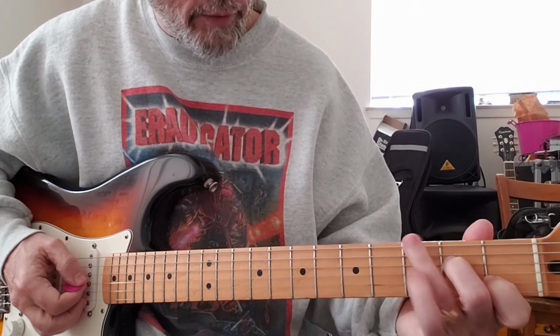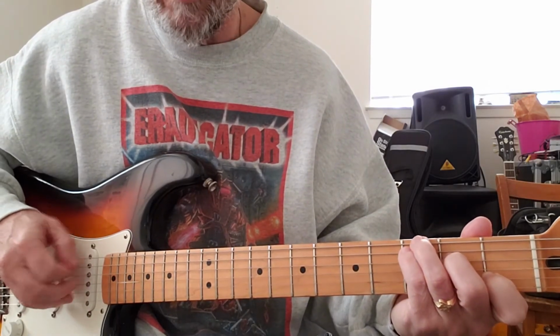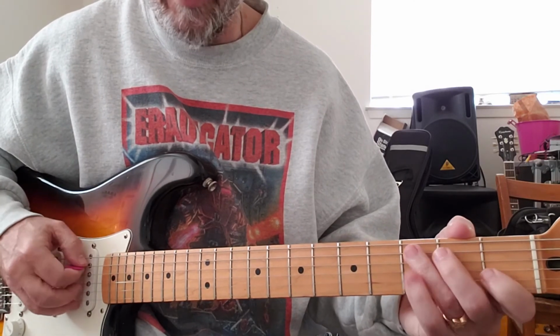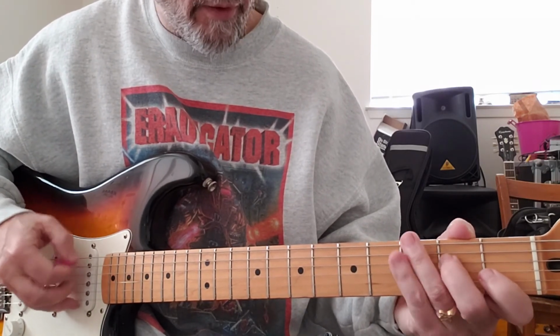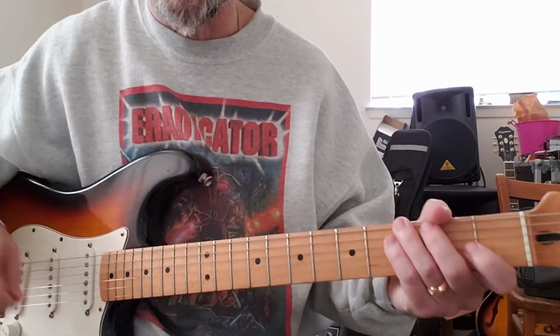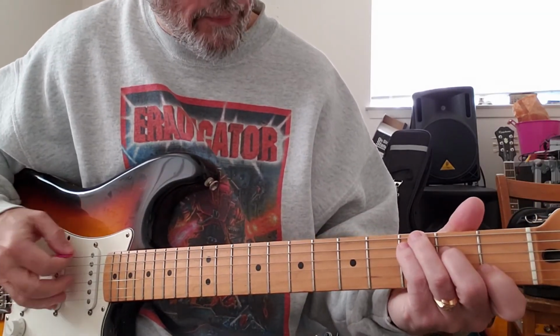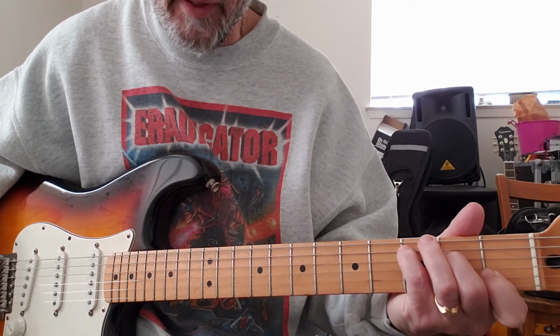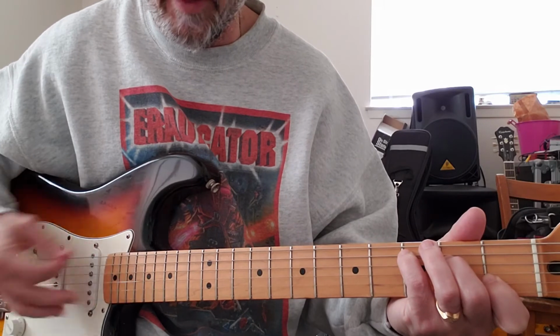And if we want to include this low G note, we've got a low 5th, right? C, E, G, root, 3rd, 5th, root, 3rd, 5th. It's still the 5th of the chord, even though it's lower than the root. If you include that low open E, you're including a 3rd in the bass.